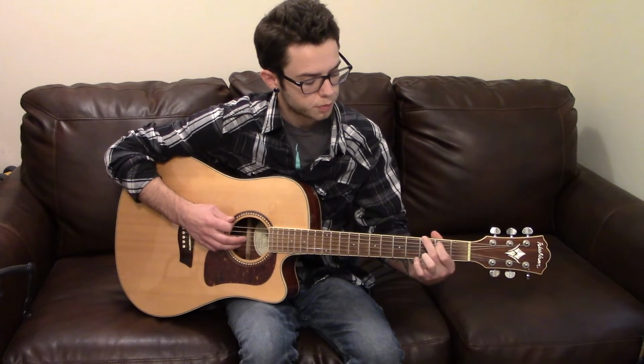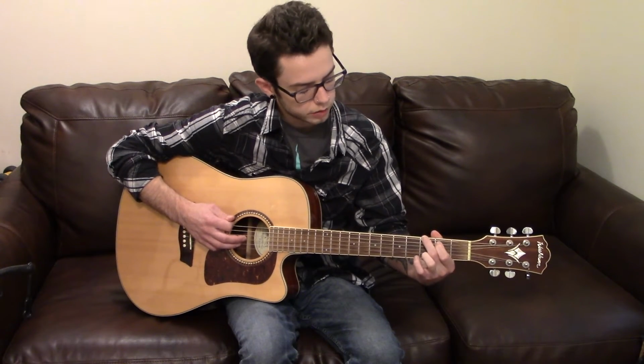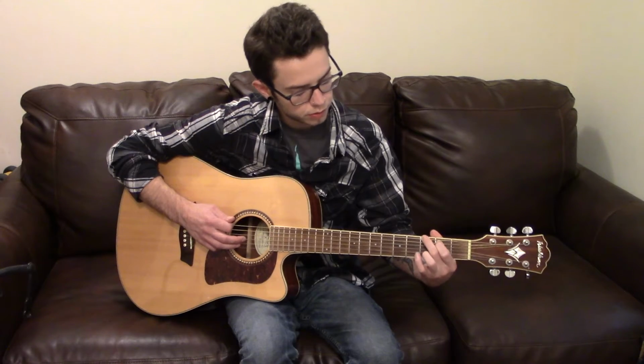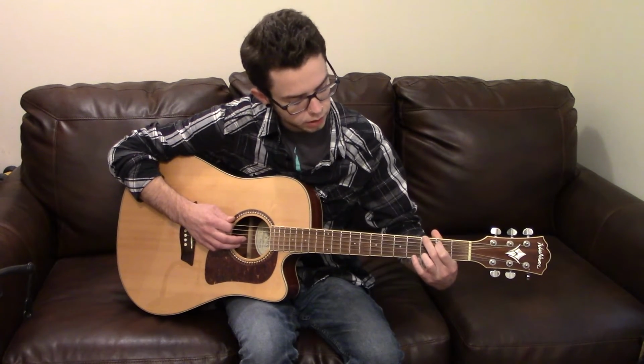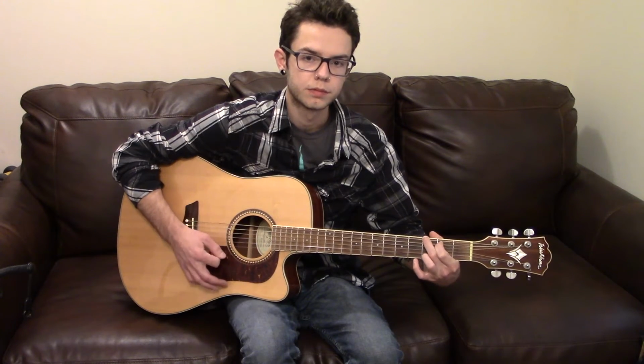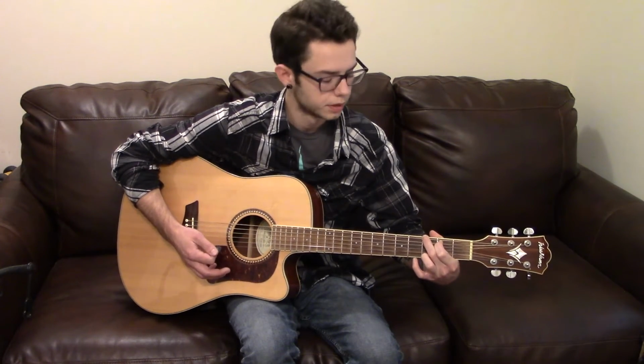Put your 1st finger on the 2nd fret on the A string, and you can put your 3rd finger on the 3rd fret on the high E string. And then all together, if you play the chord, you have a G chord.